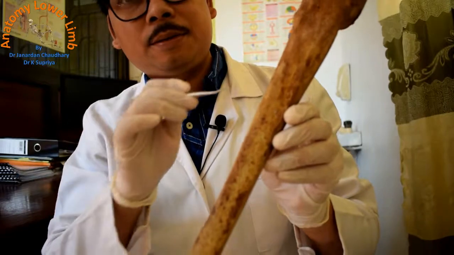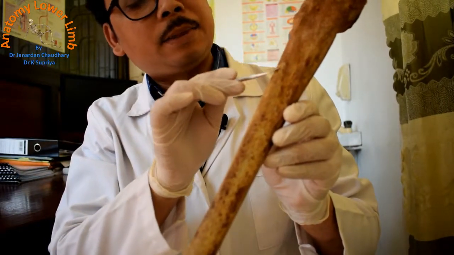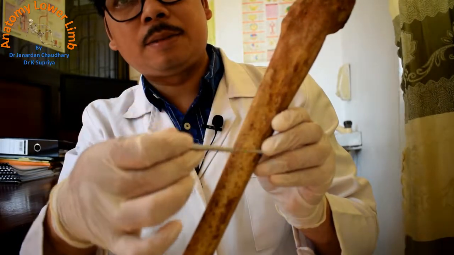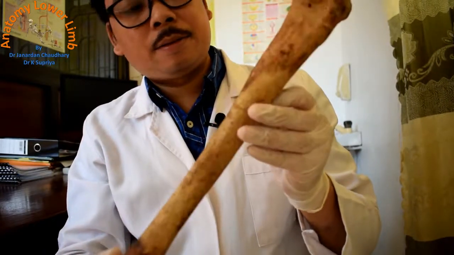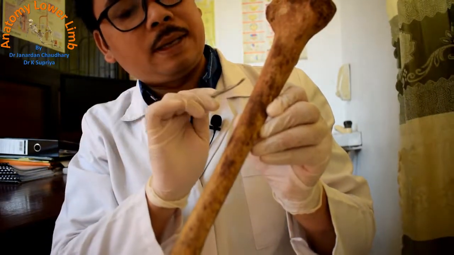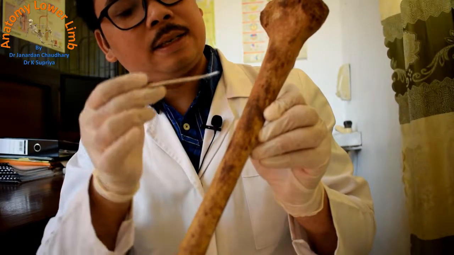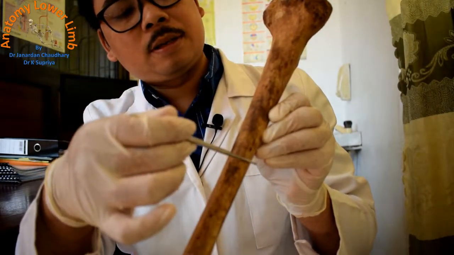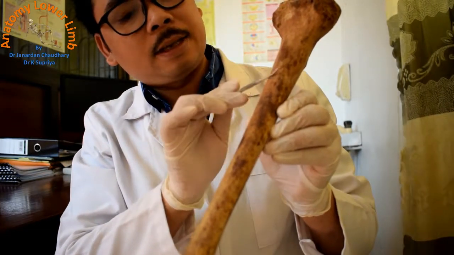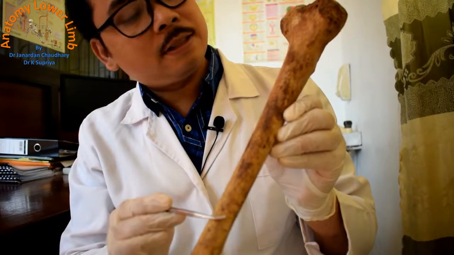The lateral surface lies in between the anterior border and the interosseous border, whereas posteriorly, in between the interosseous border laterally and the posterior border medially, is the posterior surface.